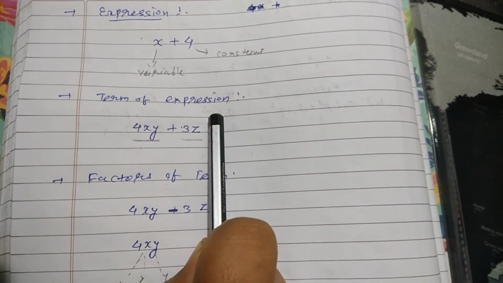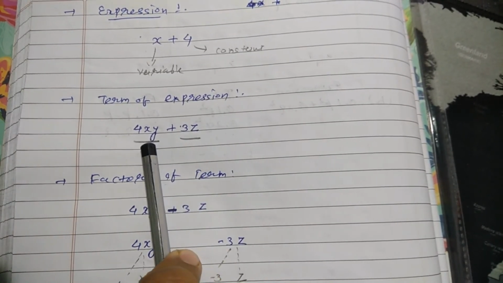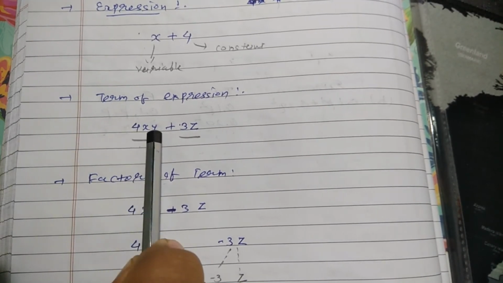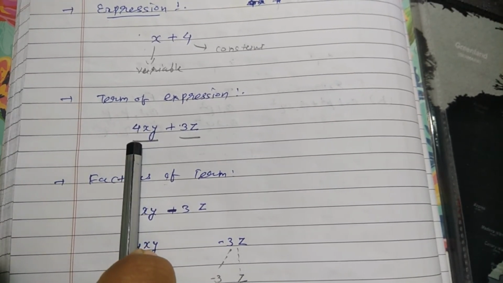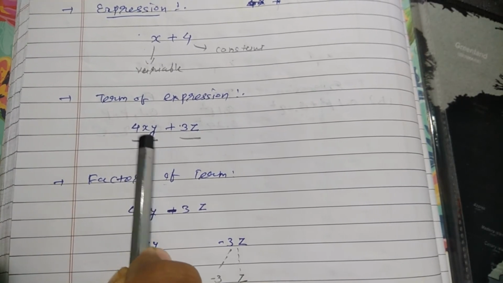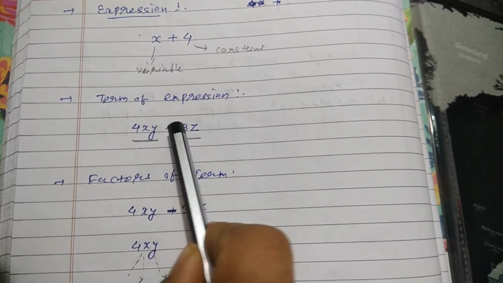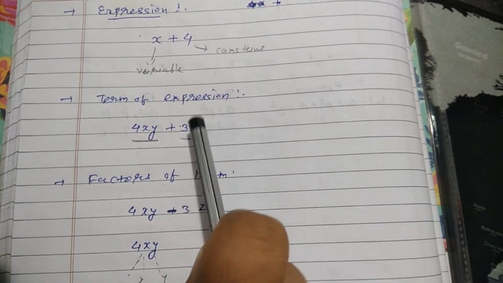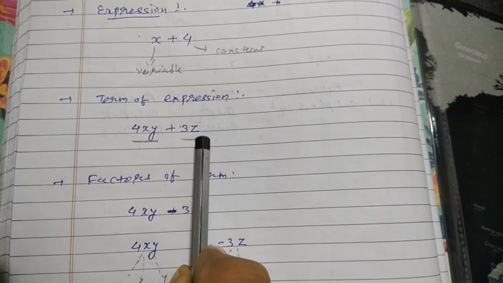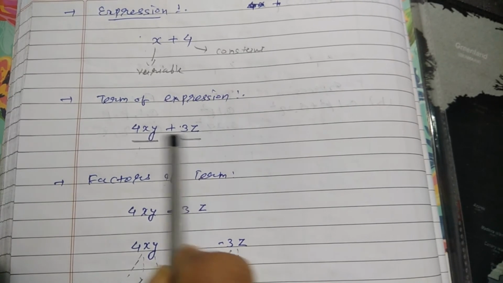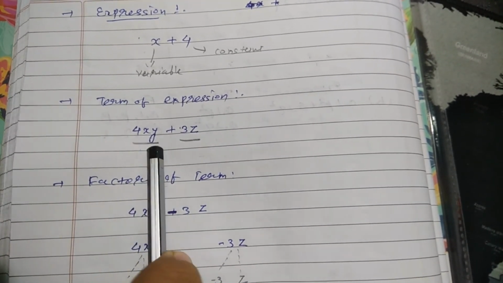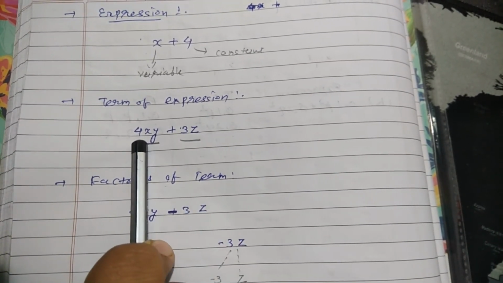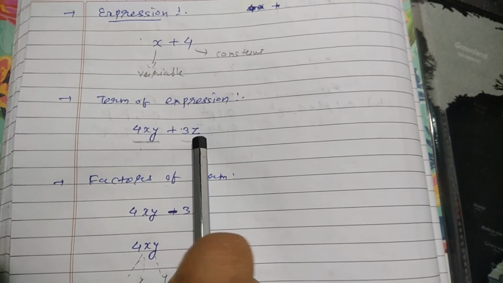Then we have learned about the term of an expression. What is a term? Here we can see the expression 4xy plus 3z. A term is a part which is formed separately. Here 4xy is first formed separately, when we multiply the number 4 with the variables x and y. Then this part is added to the other part 3z, which was also formed separately by multiplying 3 with z. And then we added these two parts and got the expression. The term is the part which was added. So 4xy is one part and 3z is a second part. These parts are called terms. 4xy is one term and 3z is a second term.